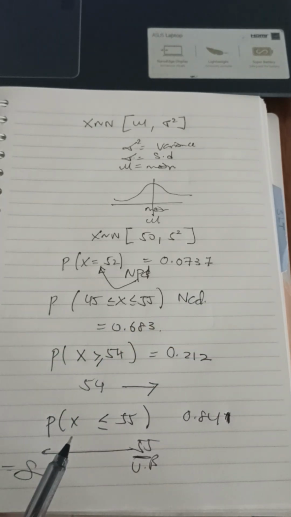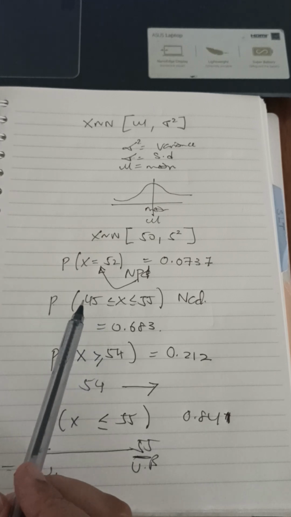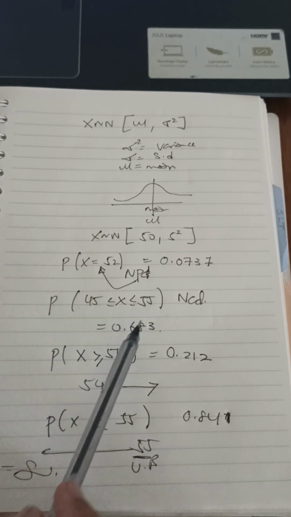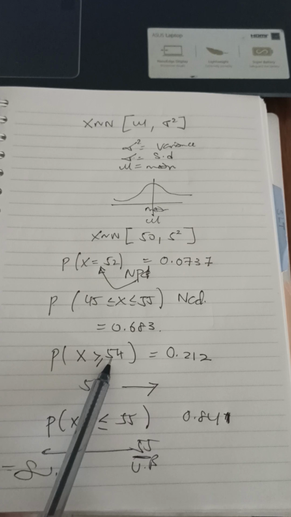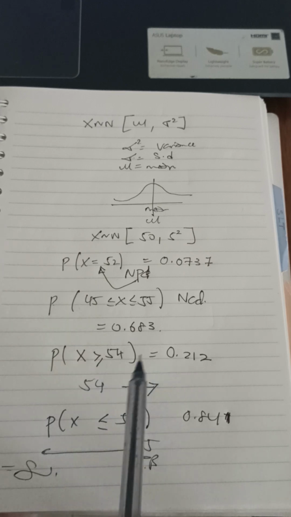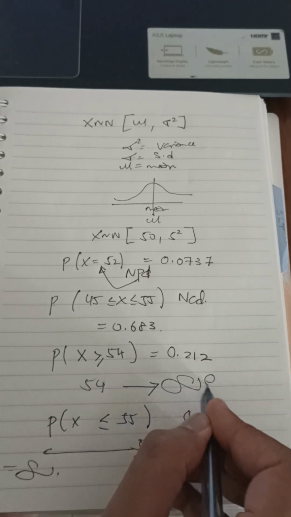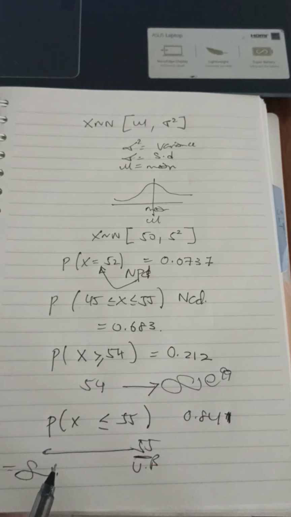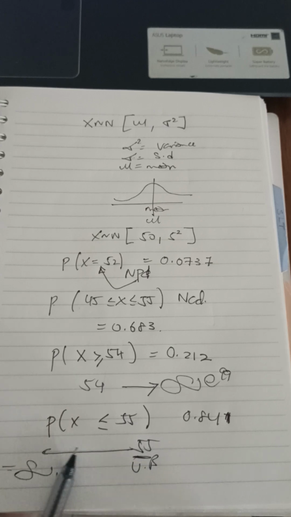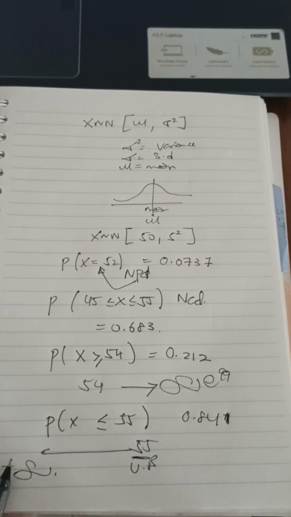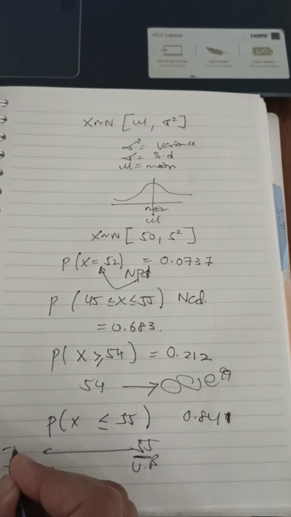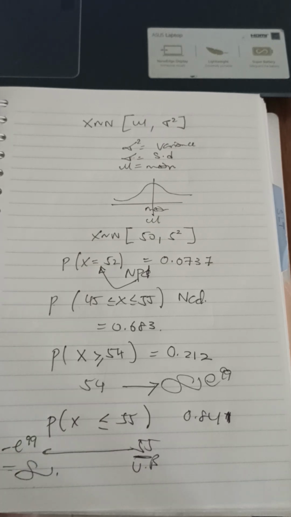And when you use NCD, it's going to ask you for lower and upper bound. This one is quite straightforward. It has a lower and upper. Here we have the lower bound. It starts from 54, but it goes up to infinity actually. So as upper bound, we use E99 on the GDC. For this one, it was x less equal to 55. So the upper bound was 55, and then it goes down to negative infinity. So I used minus E99 as the infinity on the GDC.